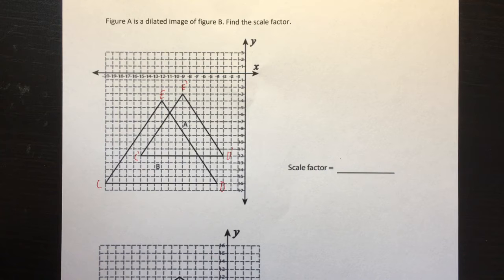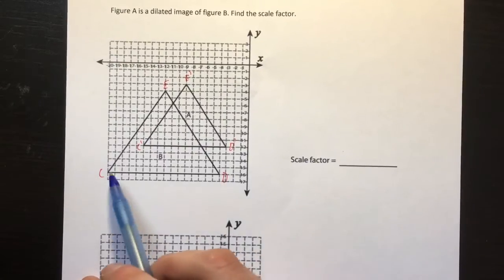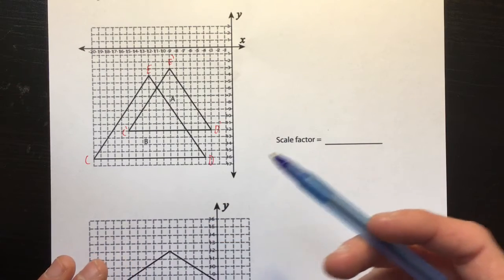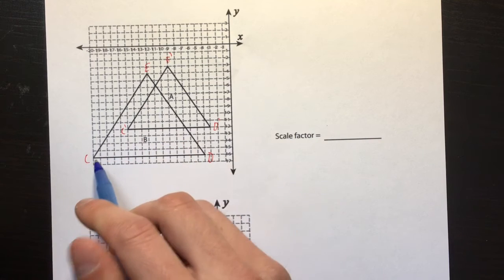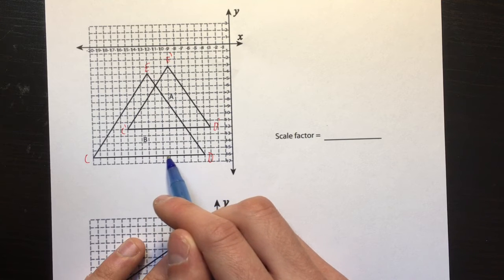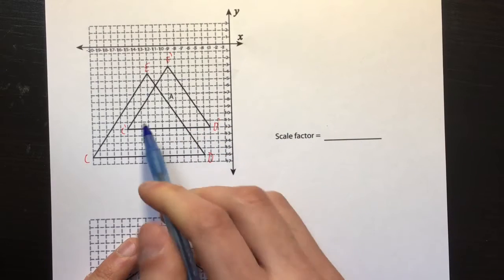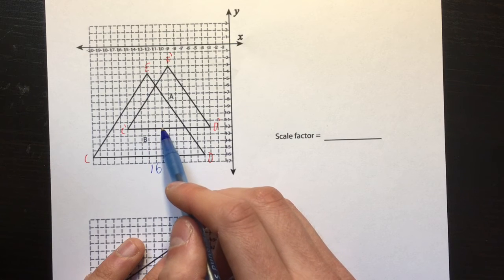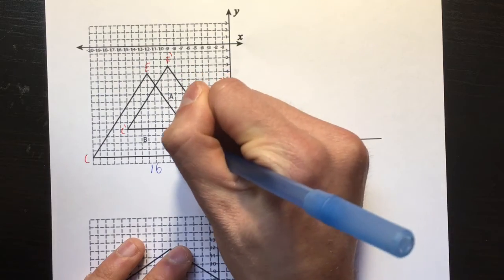So again, I like to pick a point. The most straightforward way to do this is to find a line segment that is either horizontal or vertical, because finding the length of it is much more straightforward. So the length of line segment CD is going to be 1, 2, 3, 4, 5, 6, 7, 8, 9, 10, 11, 12, 13, 14, 15, 16. Now looking at C prime to D prime, we're going to have 1, 2, 3, 4, 5, 6, 7, 8, 9, 10, 11, 12. A length of 12.